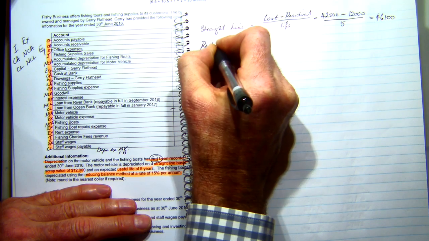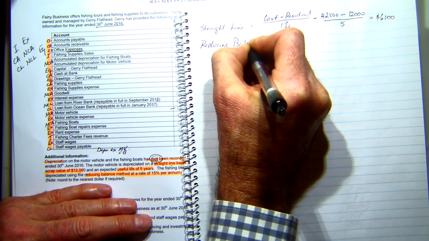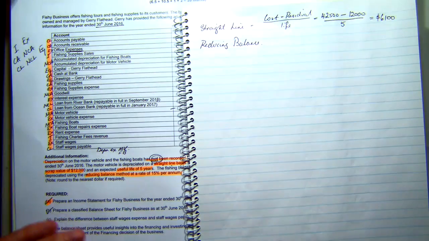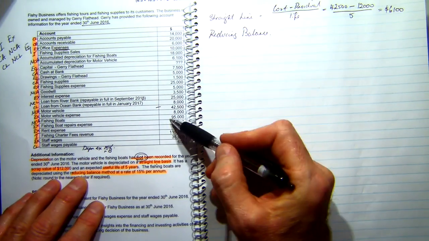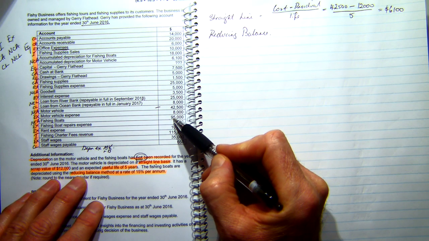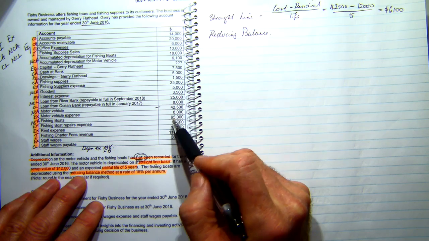So my reducing balance rate is 15%. My fishing boats are 95,000.